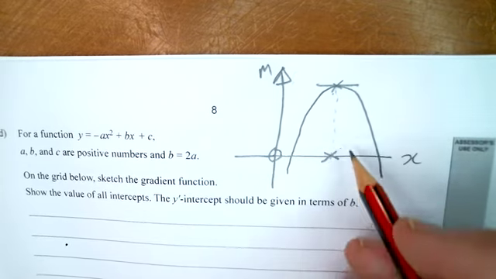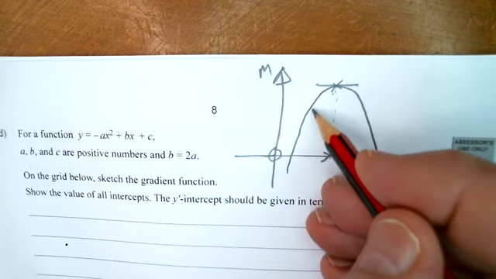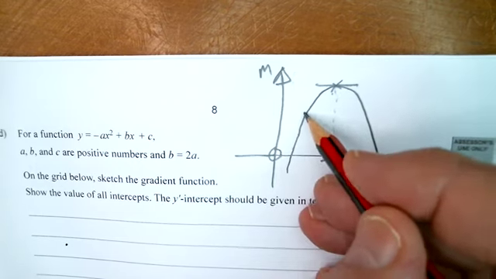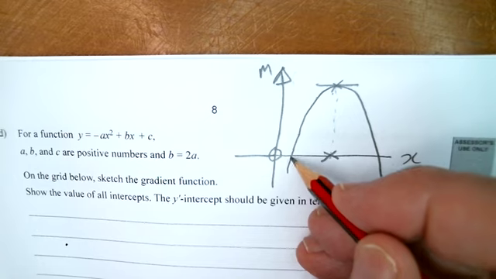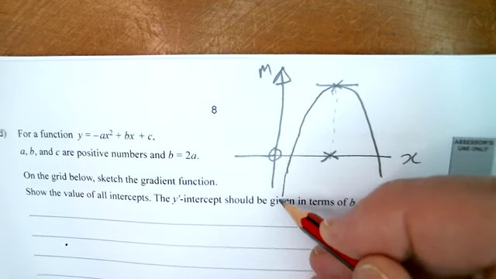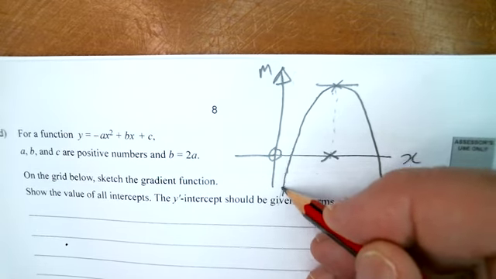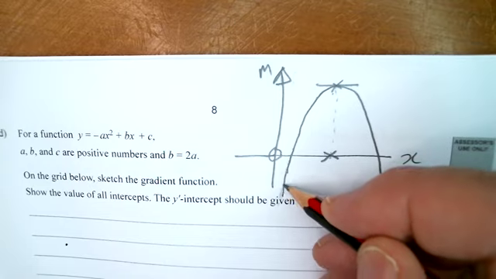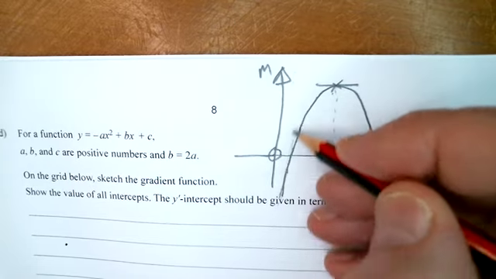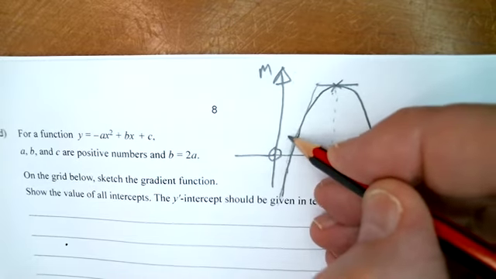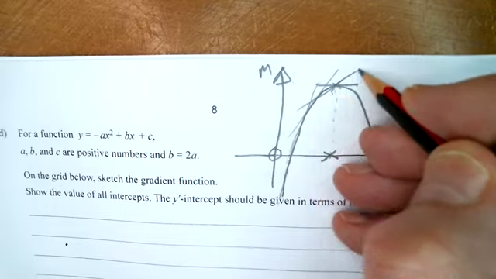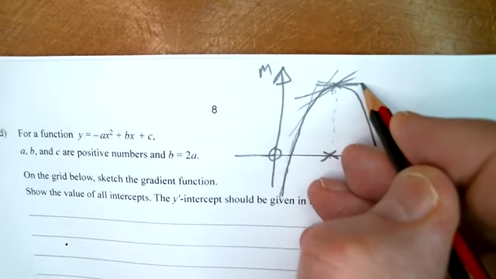But we notice on this side the gradient is increasing, increasing, increasing, so here we have very, very large gradients, yes? Here the gradient's getting smaller and smaller until it gets to 0.